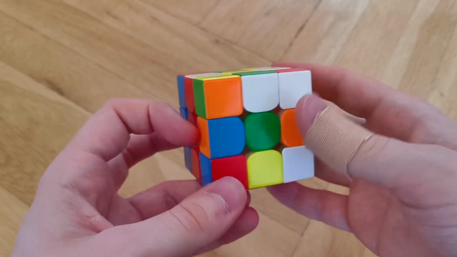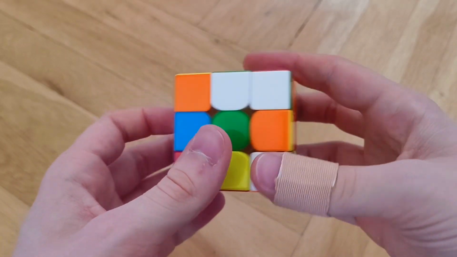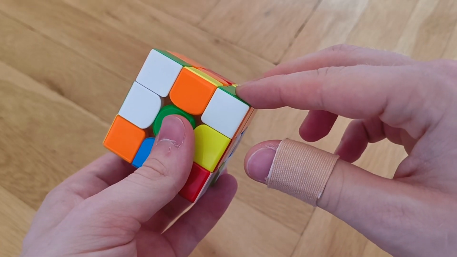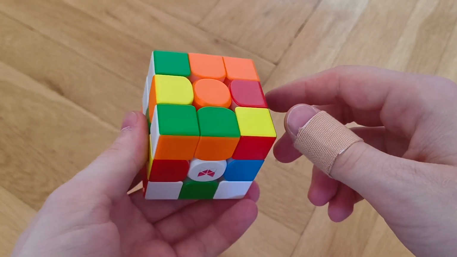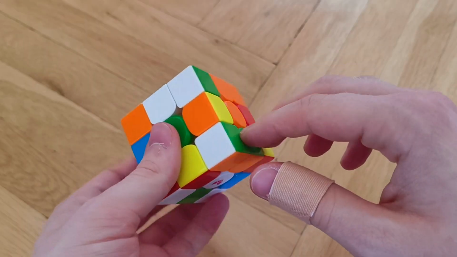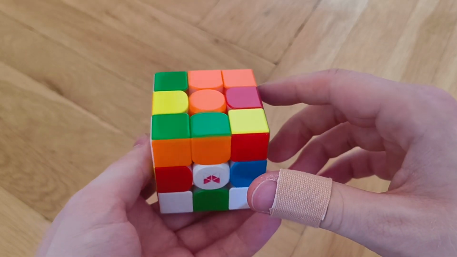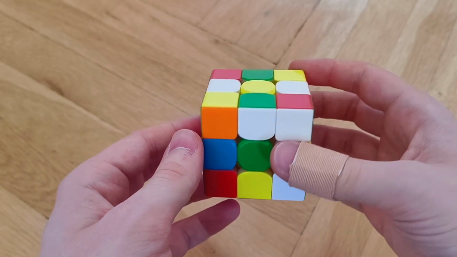Okay, so the first thing I can see is this pair. We can try to solve the cross while preserving this pair. It will probably be a good idea to do something like that.